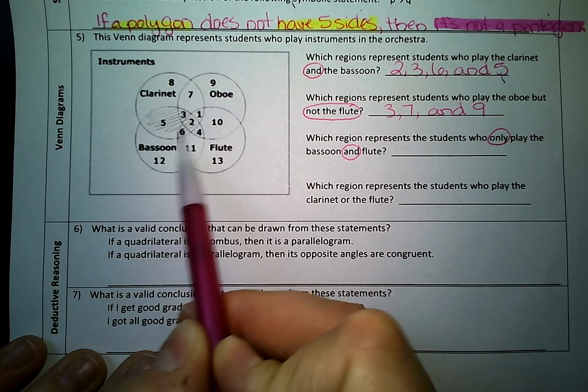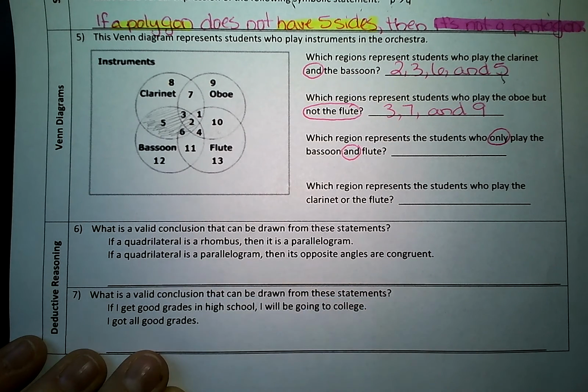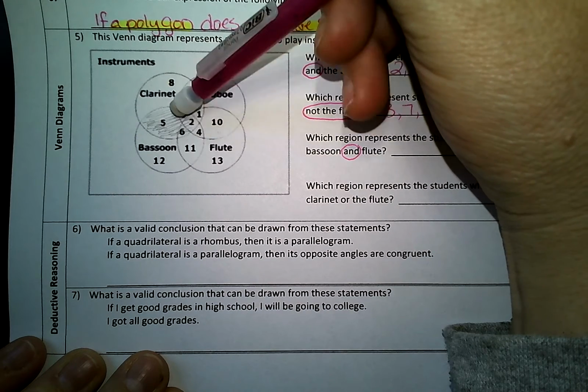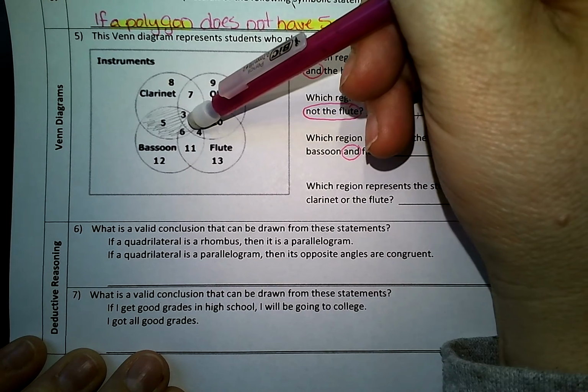It's this football-shaped area. But now we're asked to represent the area of students who only play bassoon and flute, which means they can't play any other instrument. So I'm going to go in and erase our oboe players and our flute players.